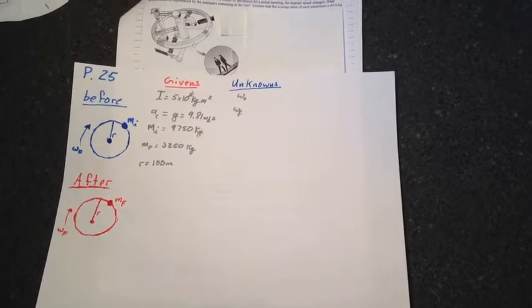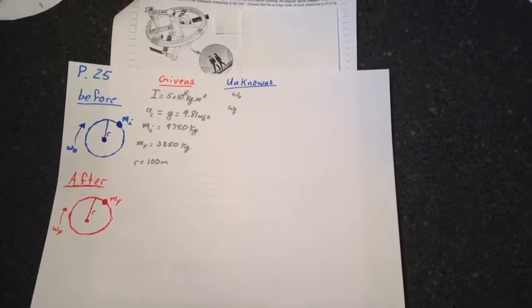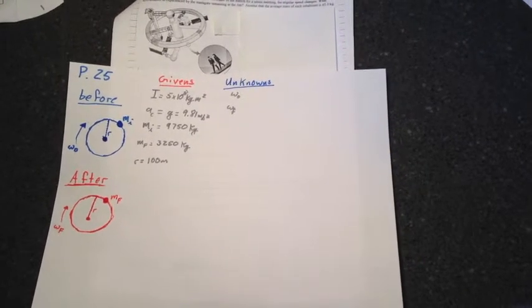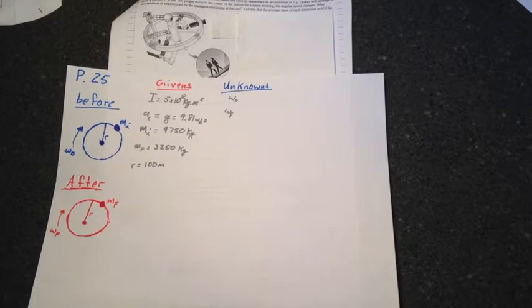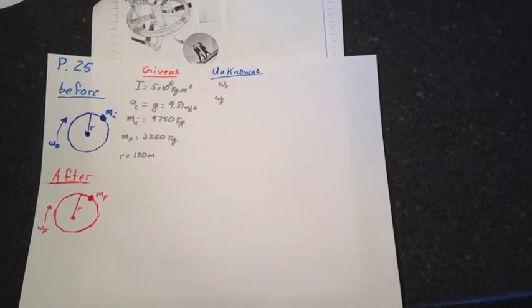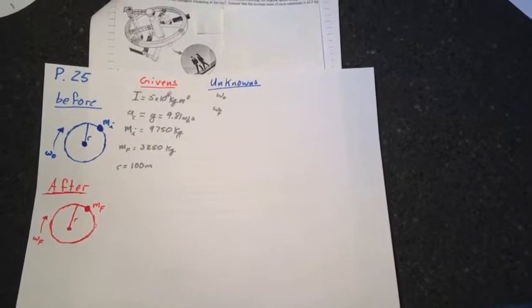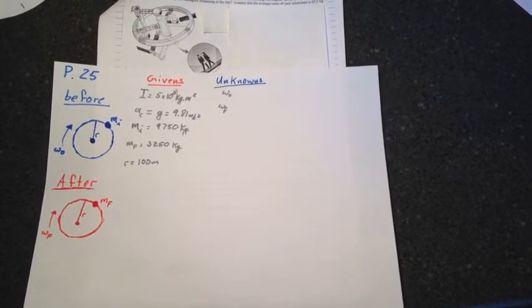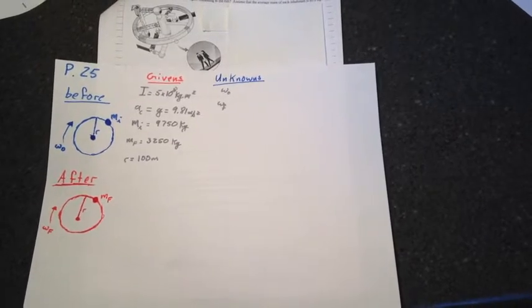So the first step in solving this problem is determining the unknowns and givens. The givens are the moment of inertia, which is 5 times 10 to the 8th kilograms times meters squared. The centripetal acceleration, which would be equal to g, which is 9.81.